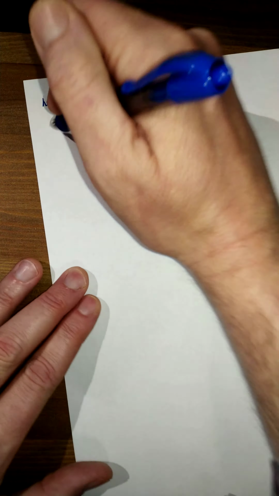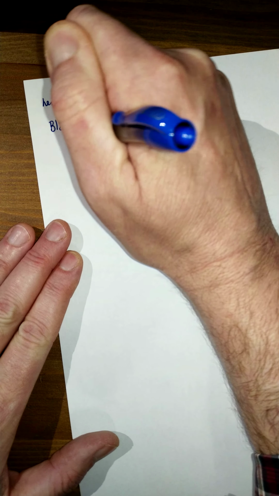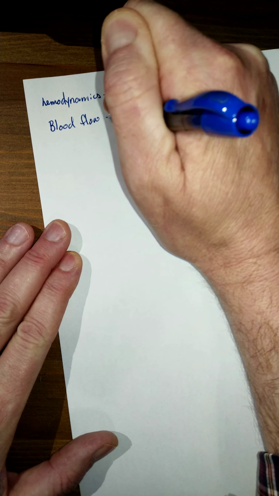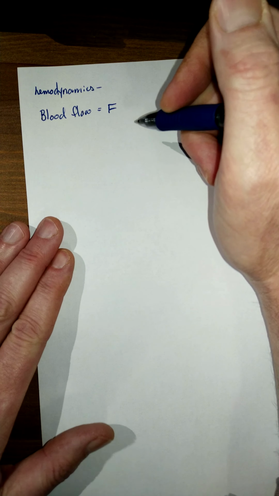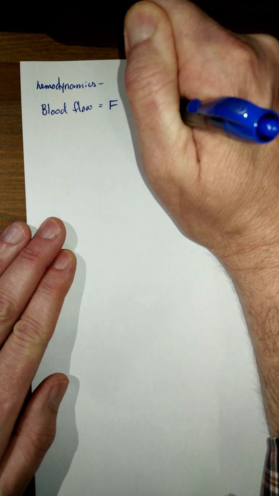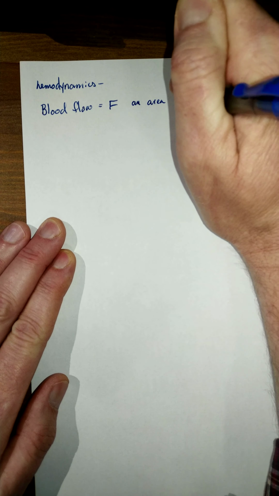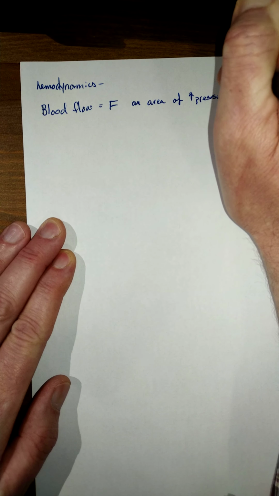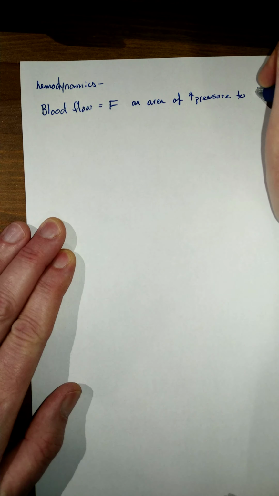And blood flow, we can call that F. So some of the terms that we need to determine and make this work: blood flow equals letter F. And it always goes from an area of higher pressure to lower pressure.